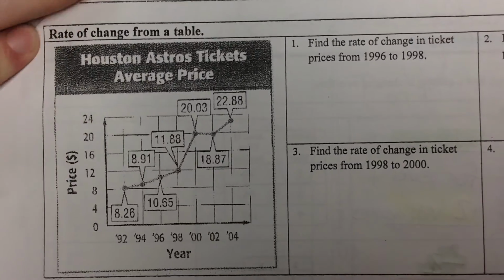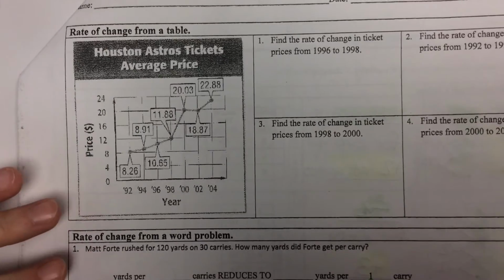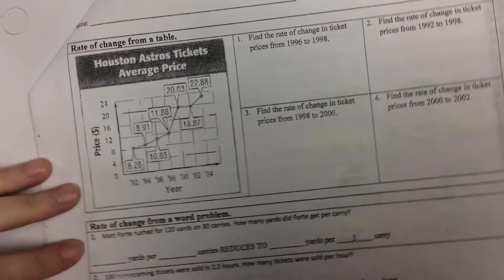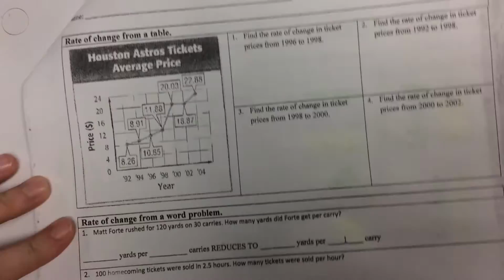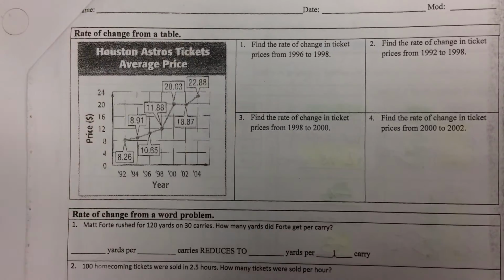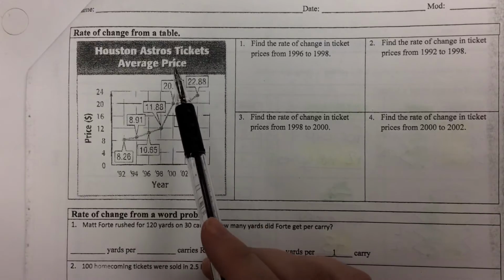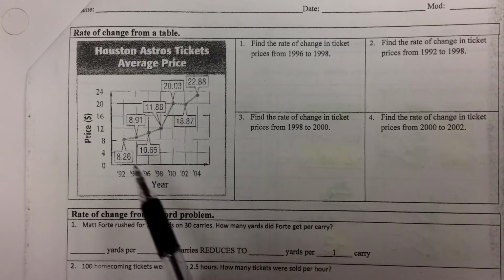Okay, so now we're going to start looking at rate of change in terms of word problems, okay? In my first example here, I have a table that I need to read and then a few word problems at the bottom, and then we'll be done for today. So in our table, we have the Houston Astros ticket average prices, okay? So please pay attention when you're talking about tables.